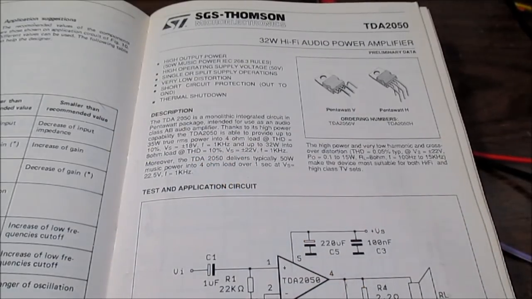So what does that mean? Does this mean it's a bad amplifier? It has so much distortion? No, not at all. It just means they're propping up the numbers so they can get a higher wattage figure. What they're doing is they're pushing the amplifier into distortion.